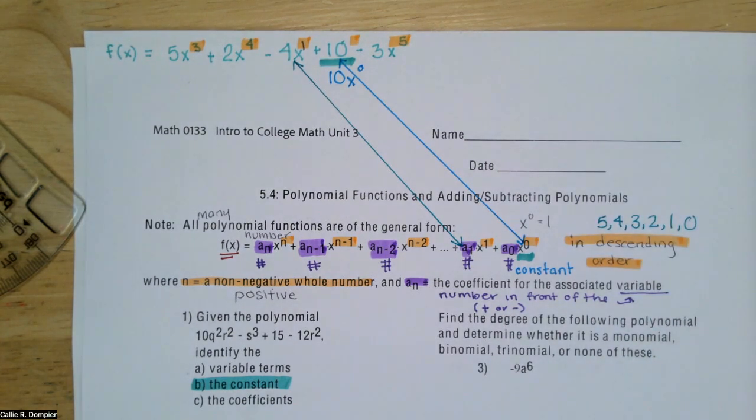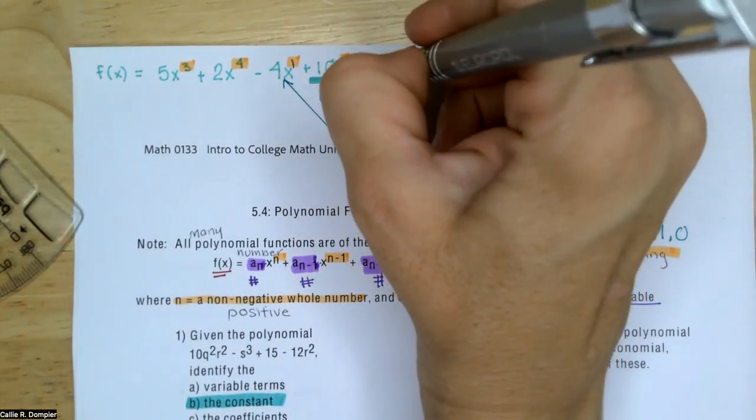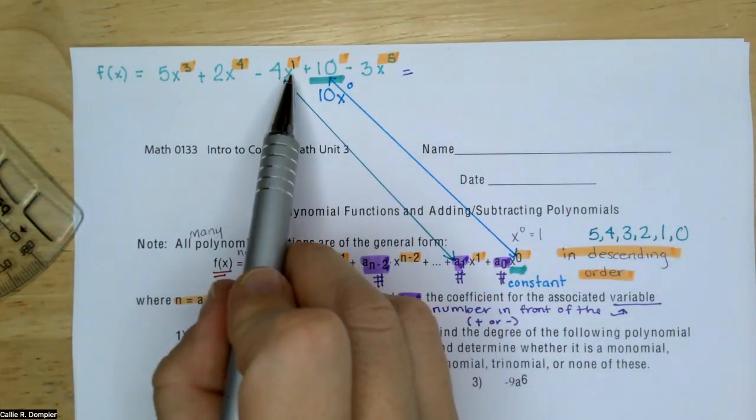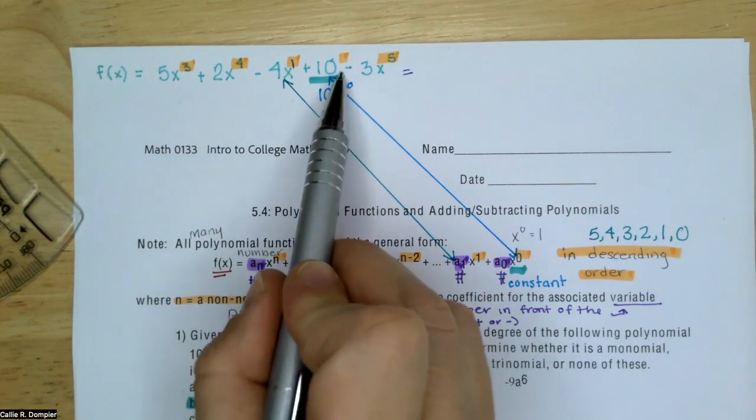All right, so let's rearrange this based on what I just told you. Right now we say f of x is equal to 5x cubed plus 2x to the 4th minus 4x plus 10 minus 3x to the 5th. Okay, I'm even going to rewrite it and include that x to the power of 1 and the 10x to the power of 0. You don't have to.